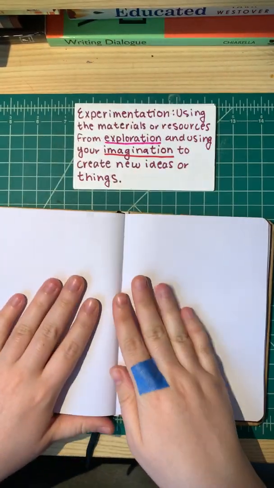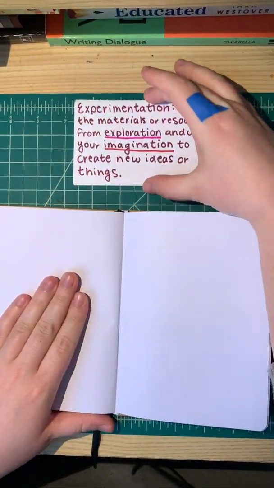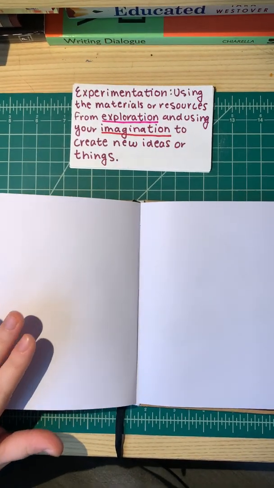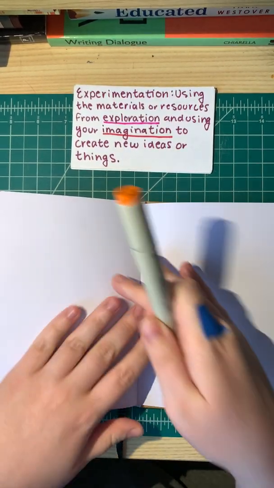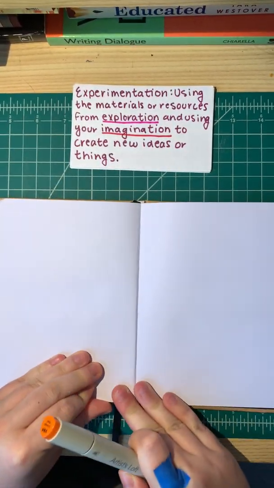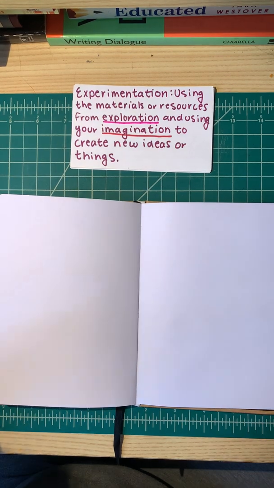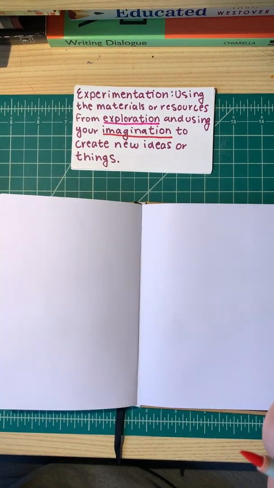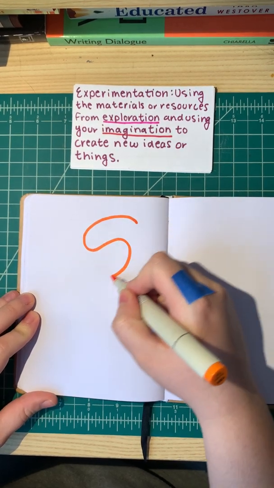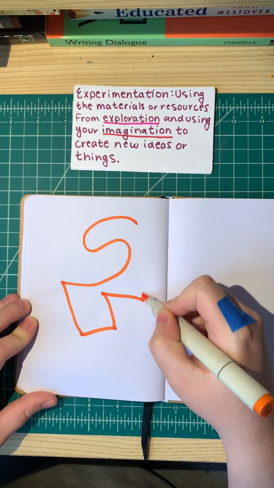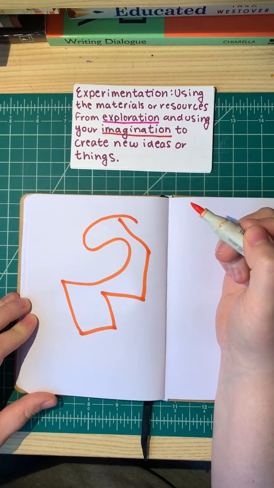All right, so we have our blank page. I am choosing to use my marker first. So since the title is Eyes Closed, Eyes Open, we are going to start with our eyes closed, and I'm going to draw a random shape. Promise my eyes are closed. And there.